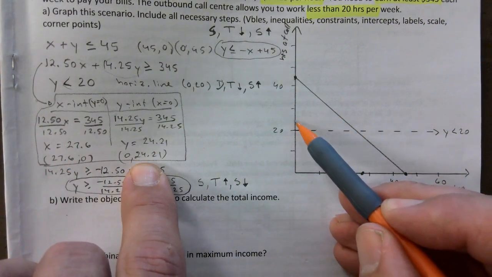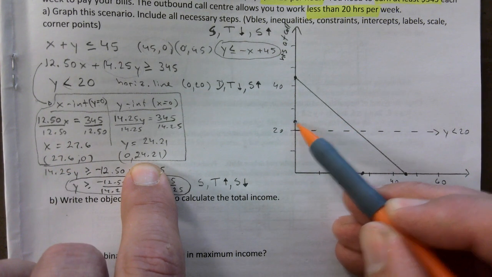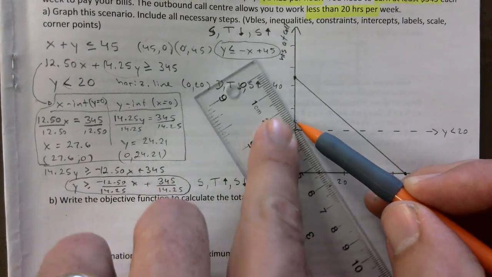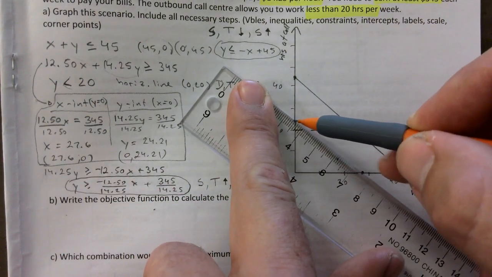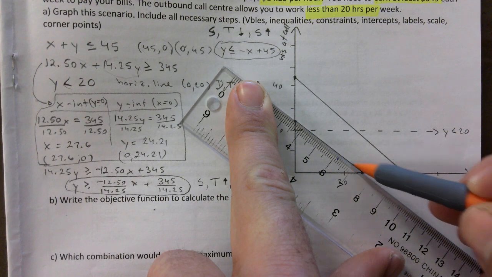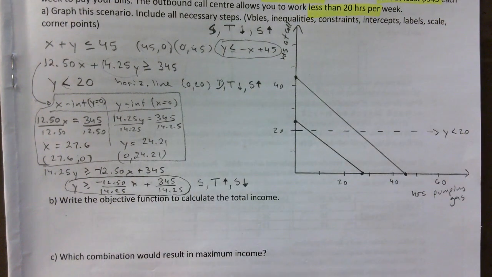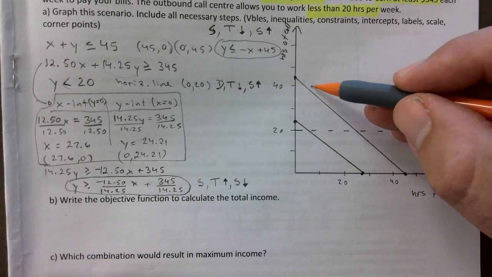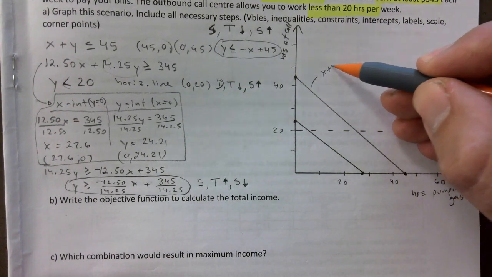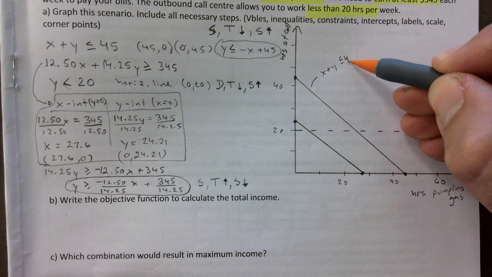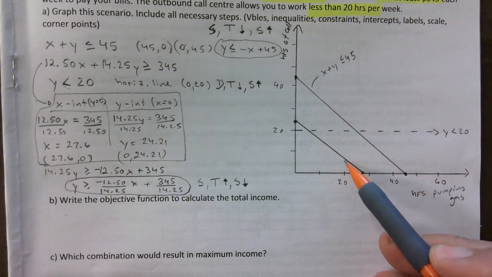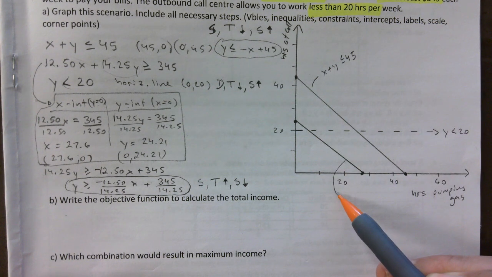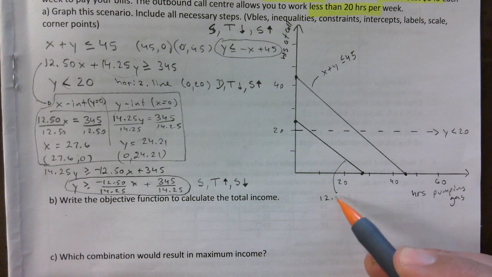And 24 is right about there. That's a solid. And let's not forget to label now. So this is my x plus y is less than or equal to 45. This one, I'm just going to write this form of it.